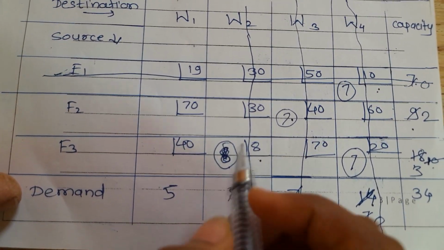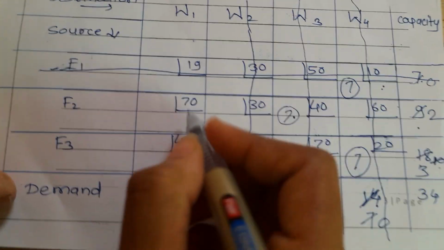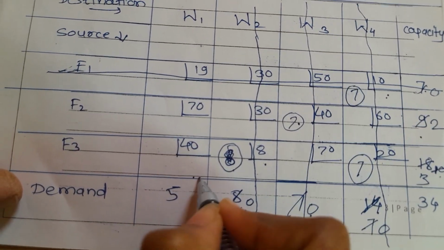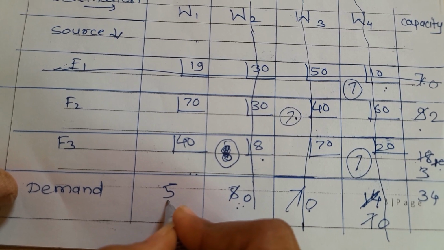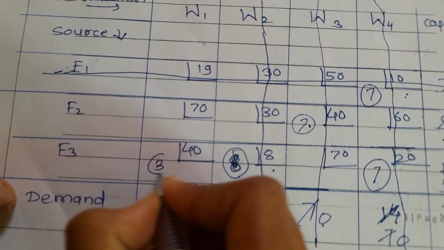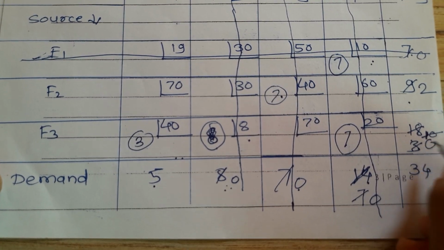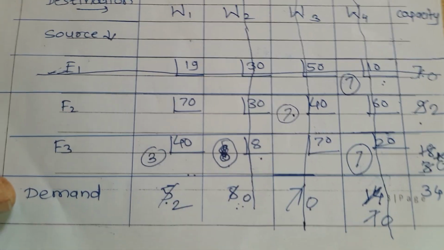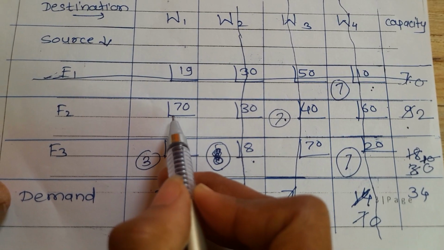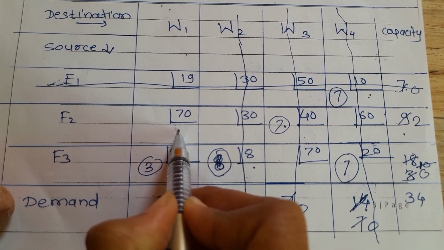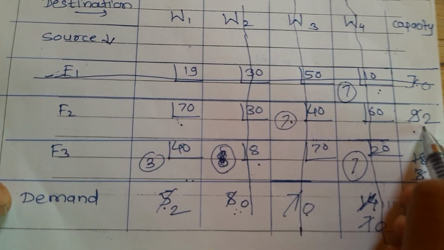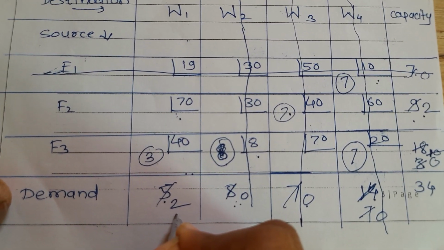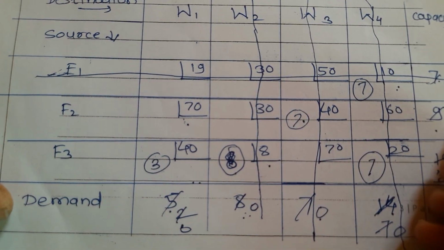Now, two terms are remaining, 70 and 40. Which is minimum? 40 is minimum. Now, corresponding here 3, here is 5. Therefore, allocate here 3. 3 becomes 0 and 5 becomes 2. Now, only one term is remaining. Here the corresponding capacity is 2 and demand is also 2. Therefore, it is the same quantity.